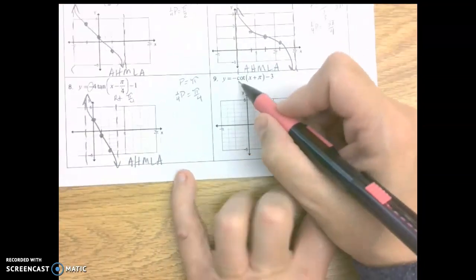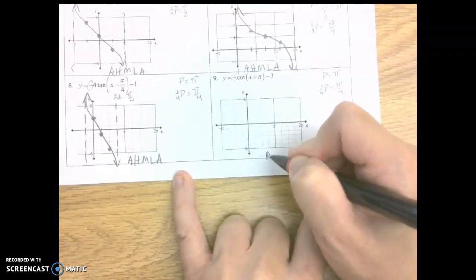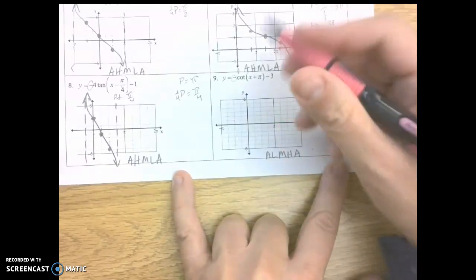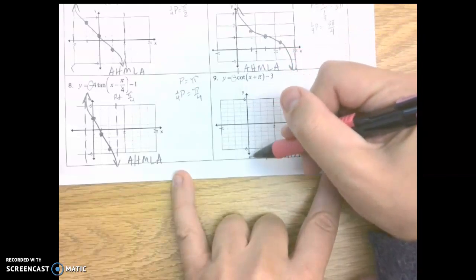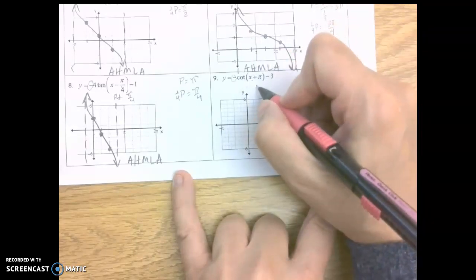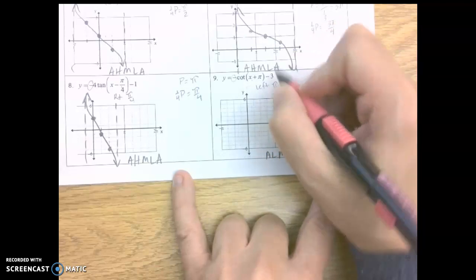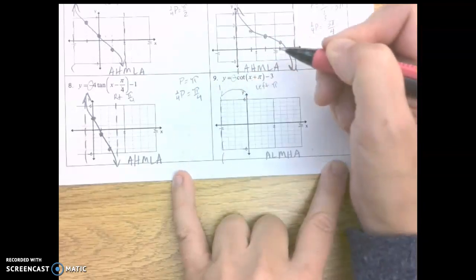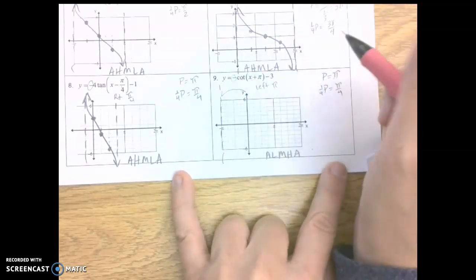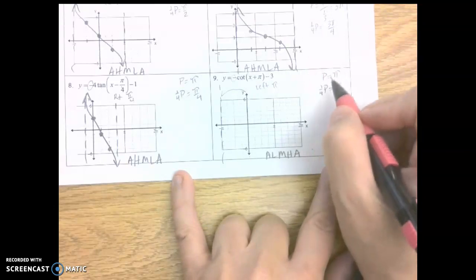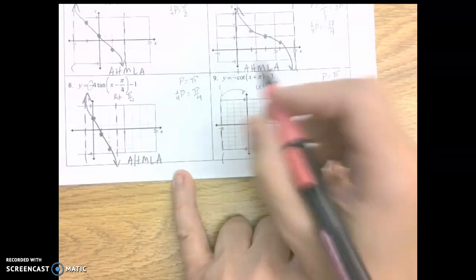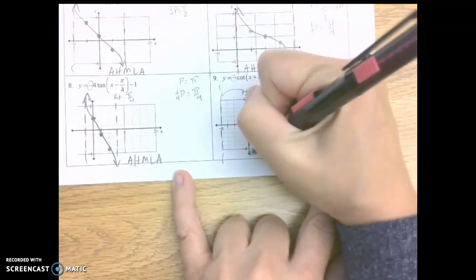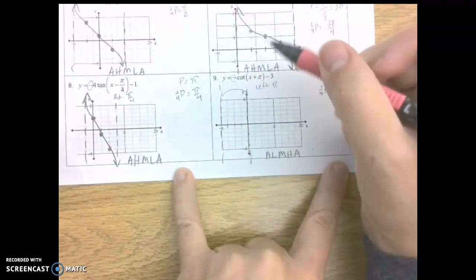All right, for cotangent, it's a negative, so it's going to actually look like a tangent, ALMHA. Cotangent always backs up to the y-axis, but I have a phase shift of left pi. So I'm going to go to the left pi. All right, now my period is still pi, so my quarter period is pi over 4. So I've got 1, 2, 3, and 4, and here's my other asymptote.